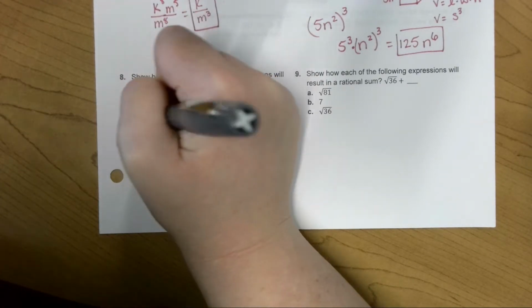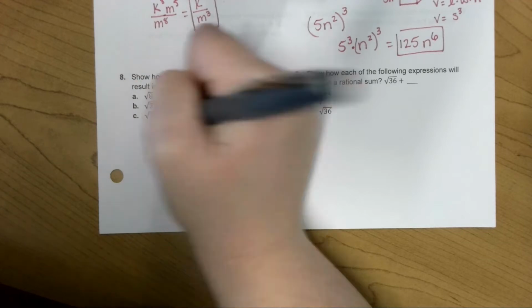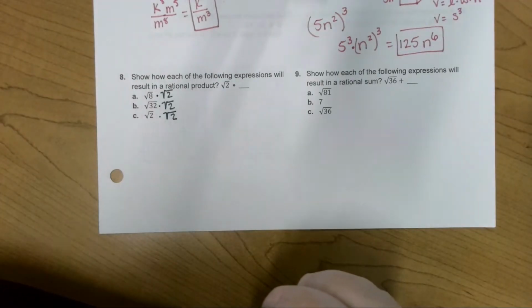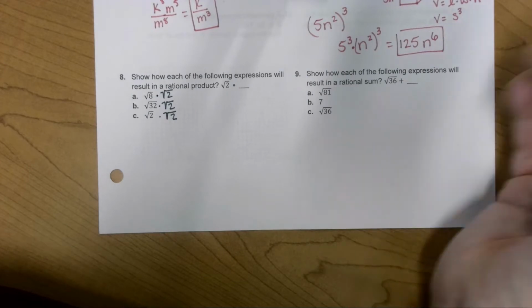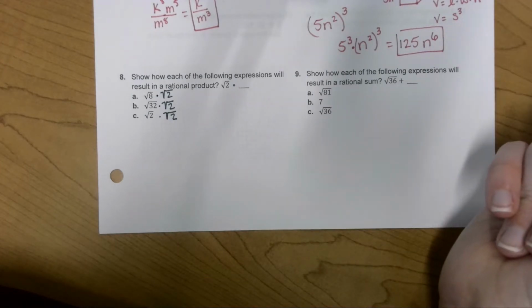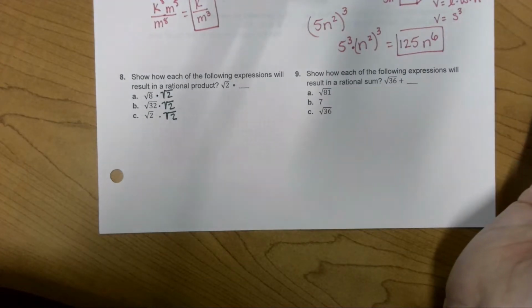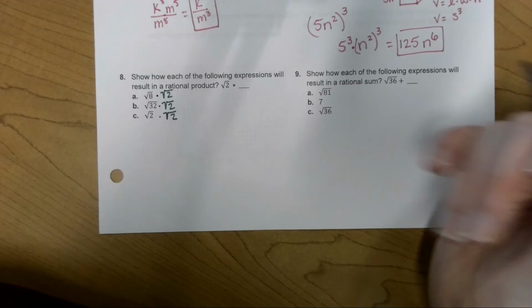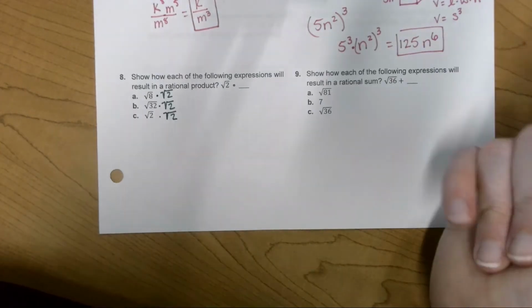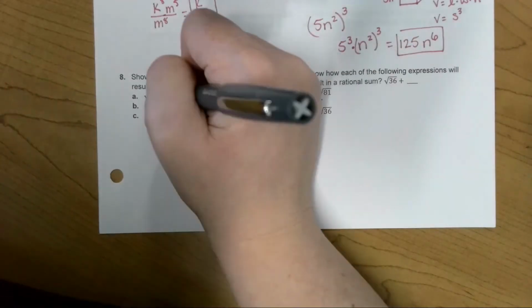Please note, these are not multiple choice questions right here. You're actually multiplying all three of them by square root 2. It's multiple examples of the same thing. Okay, so we're going to multiply.